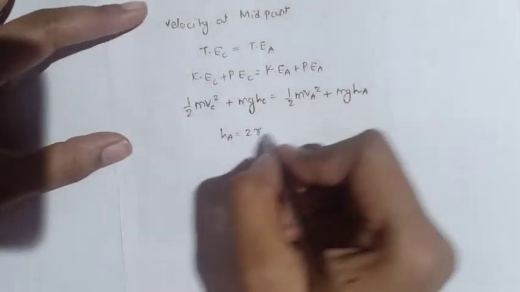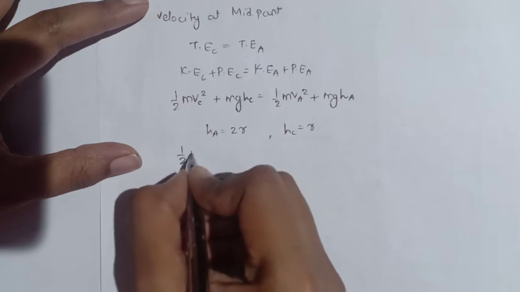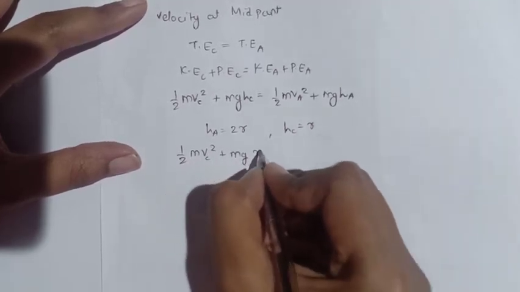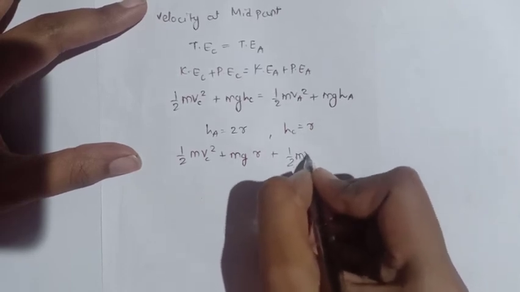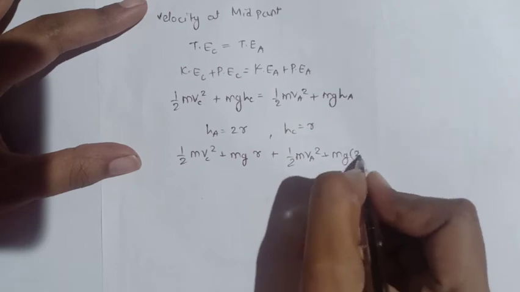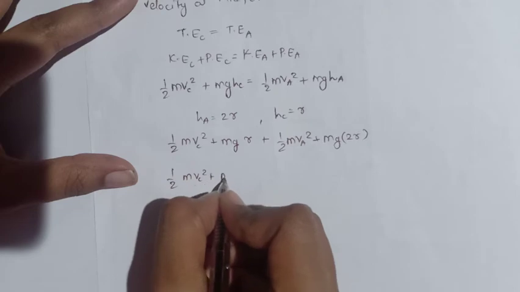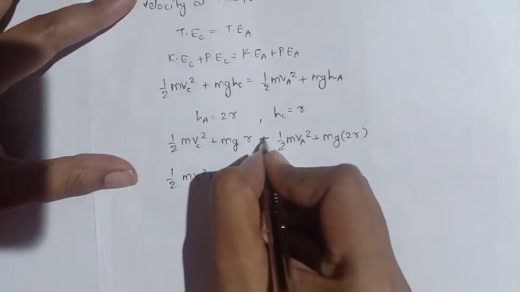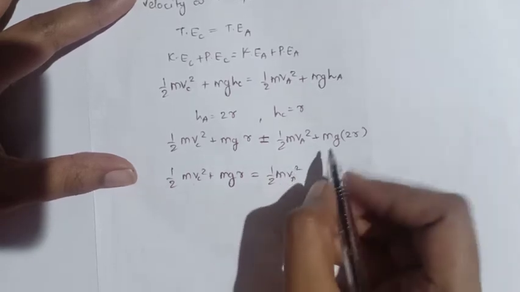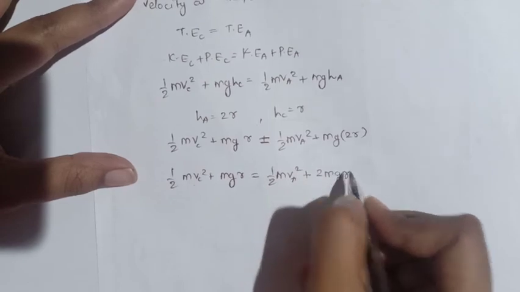So that's why hC will be r. When you substitute, you will get half m vC square plus mgr equals half m vA square plus 2mgr.